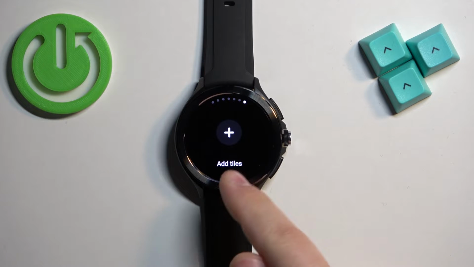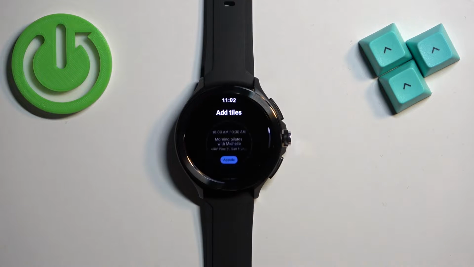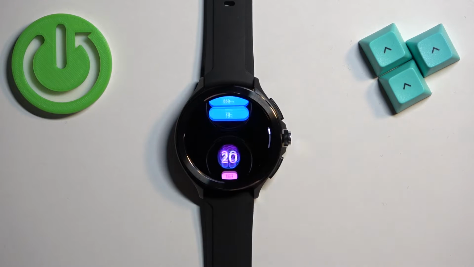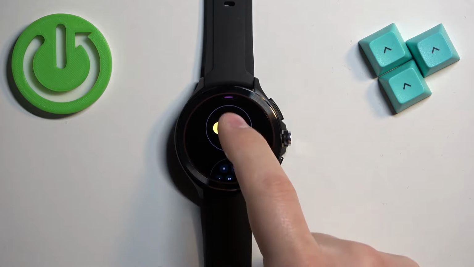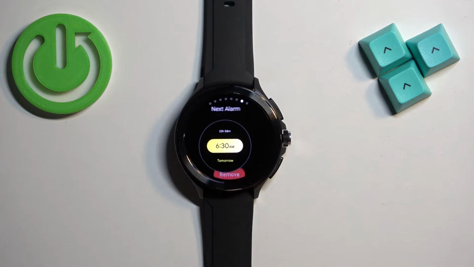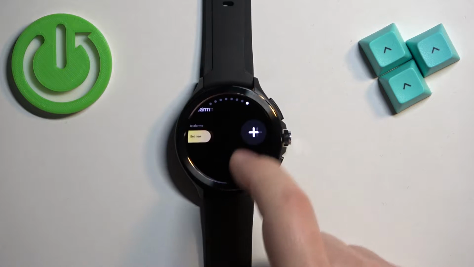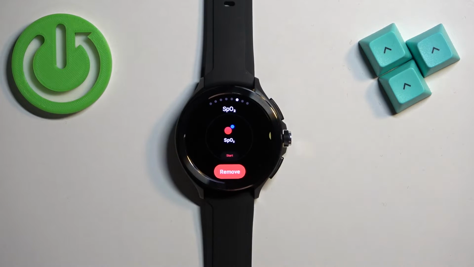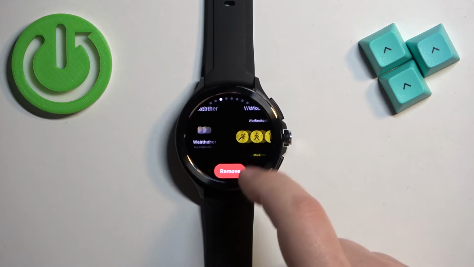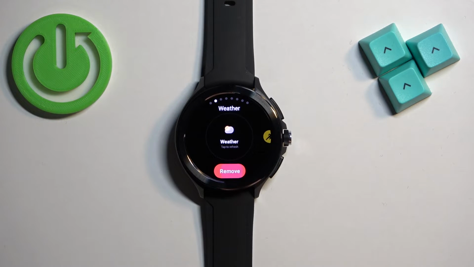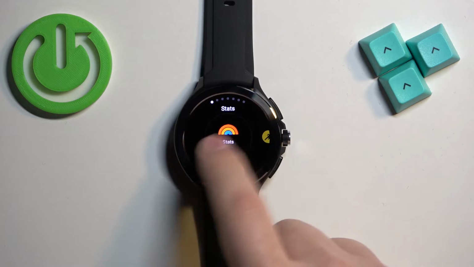To add the tile, scroll all the way to the right, tap on Add Tiles, scroll through the list, find the tile you want to add, for example, alarm clocks, and then tap on it to select it, and the tile will be added to the list. To remove the tile from the list, find the tile you want to remove, and once you find it, tap on the Remove button under it, and it will be removed from the list.